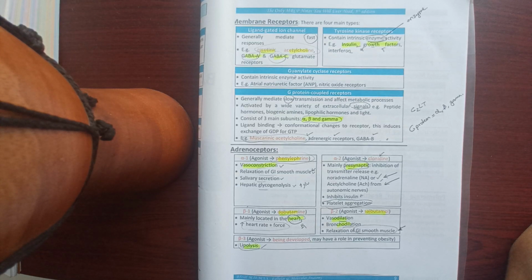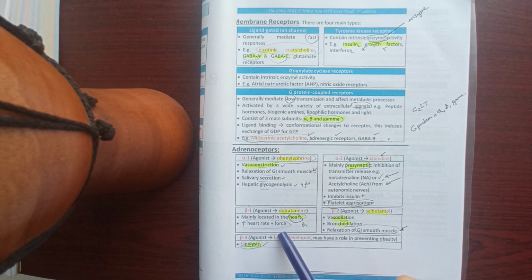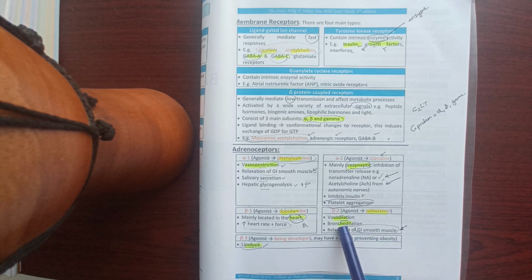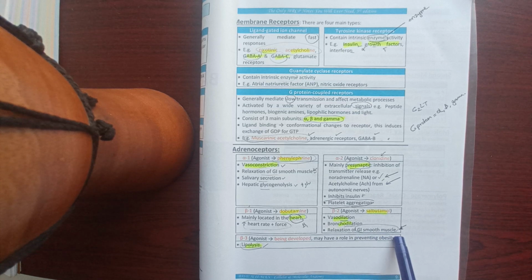Beta 1 agonist, selectively for the heart, like dopamine. Beta 1 receptors are mainly located in the heart, so an agonist will increase the heart rate and heart contraction force. Beta 2 agonist is generalized, not only in the heart. The agonist is salbutamol, which we use for vasodilatation. The inhalers that we use, salbutamol, cause bronchodilation and relaxation of GI smooth muscle.